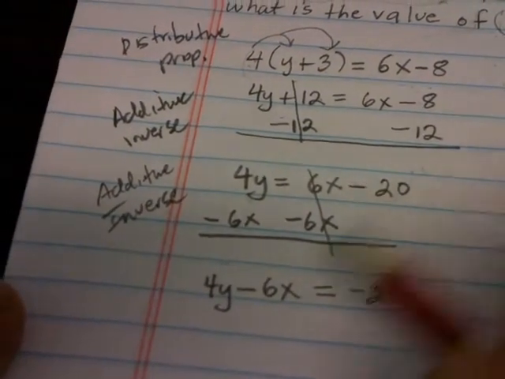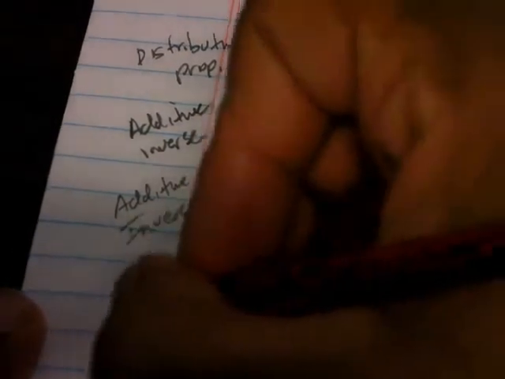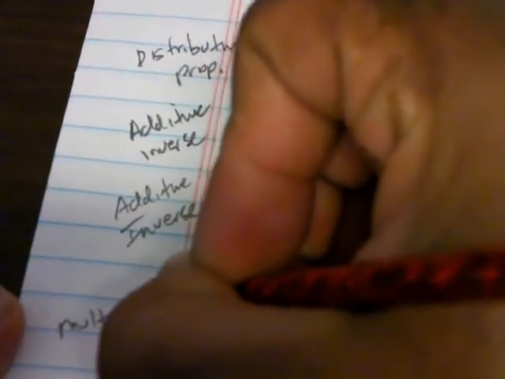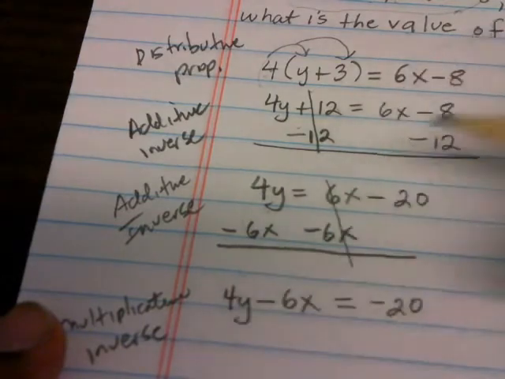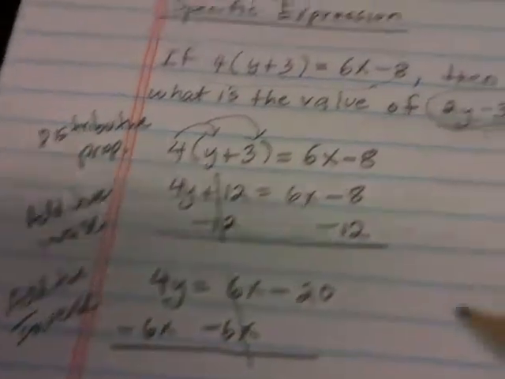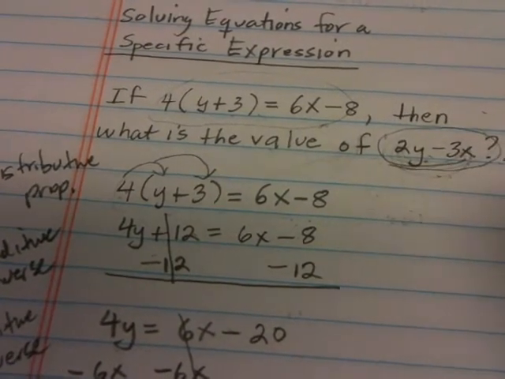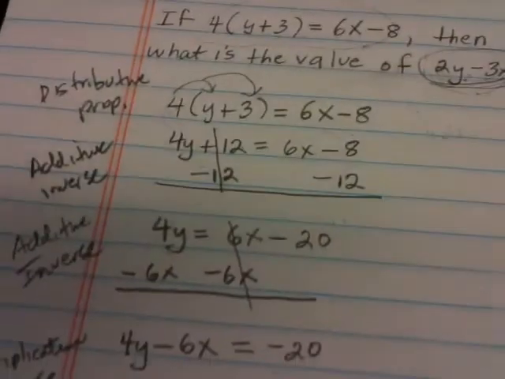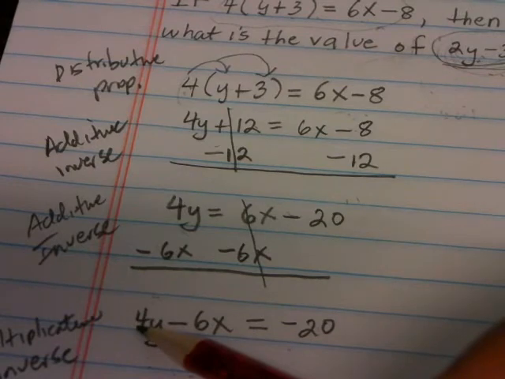Now you've almost finished, and what we can do is use the multiplicative inverse. We can divide both sides by 2. Since we have 2y, we can divide by 2, because what we want is to show a value of y with the coefficient being 2.